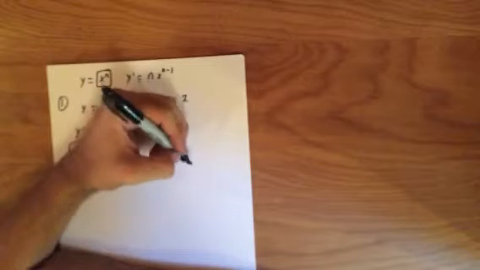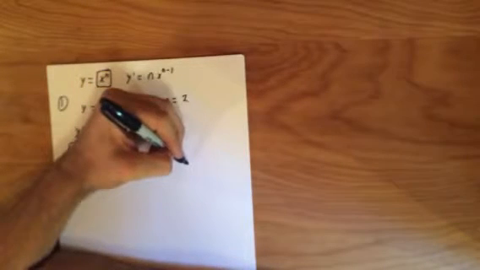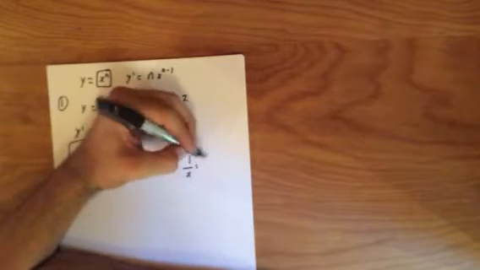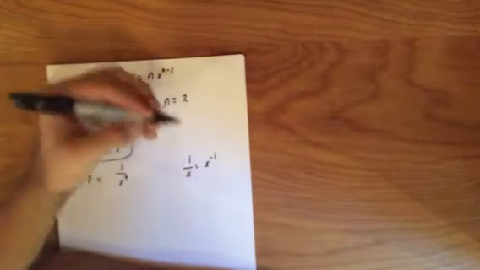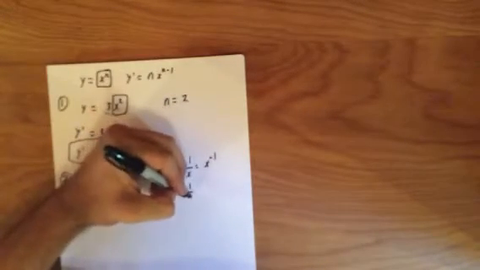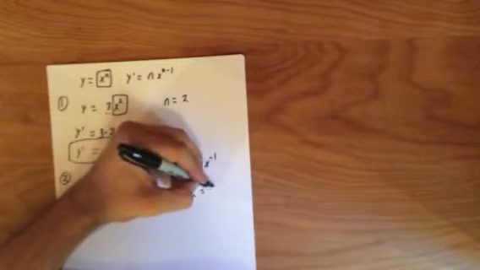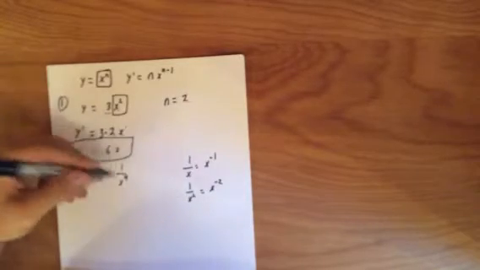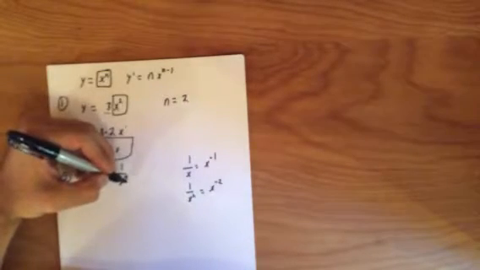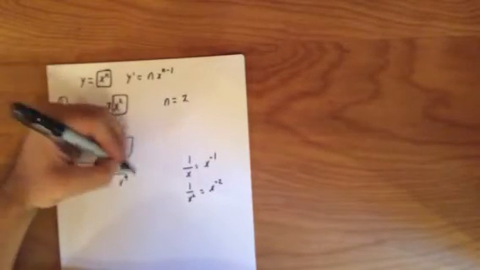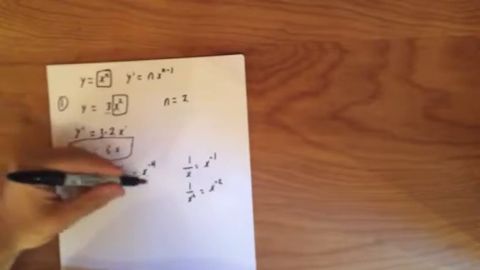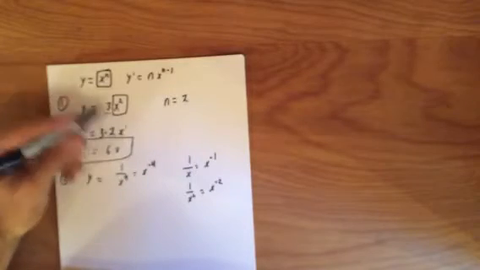And for those of you who don't remember the rules of exponents, they state that if we had 1 over x, that's going to be equal to x to the negative 1, and if we had 1 over x squared, that's going to be equal to x to the negative 2, and so on and so forth. So 1 over x to the 4th power is going to be equivalent to x to the negative 4.